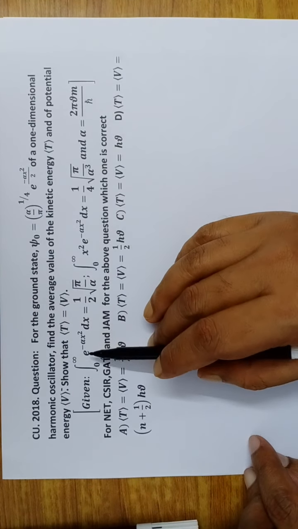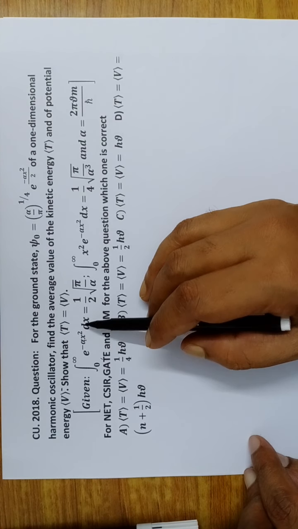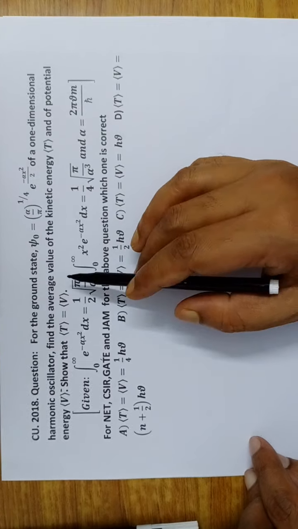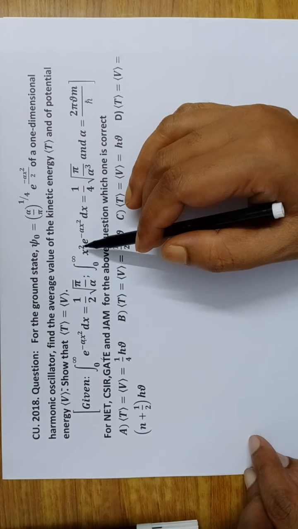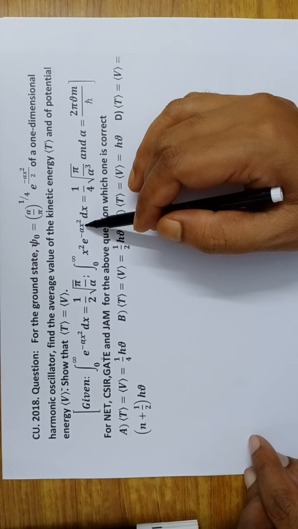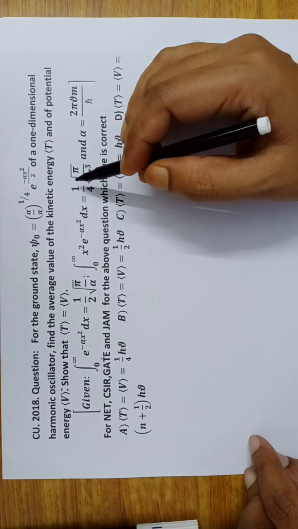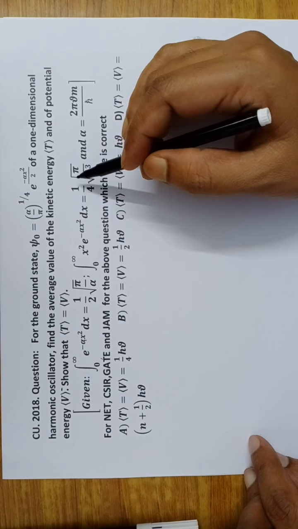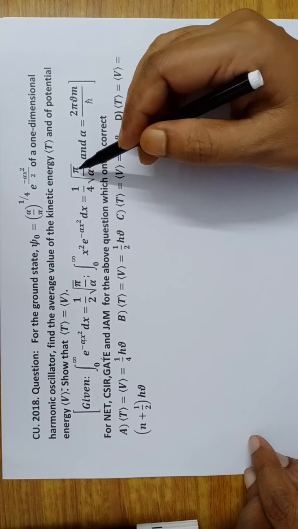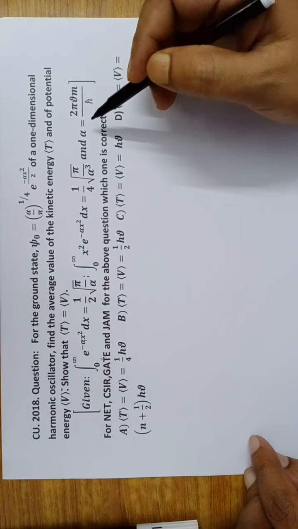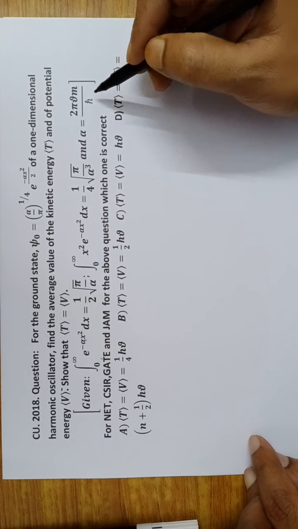Given: integral from 0 to infinity of e to the power minus alpha x square dx equals half root over pi by alpha, and integral from 0 to infinity of x square e to the power minus alpha x square dx equals 1/4 root over pi by alpha cubed, where alpha is 2 pi nu m by h.